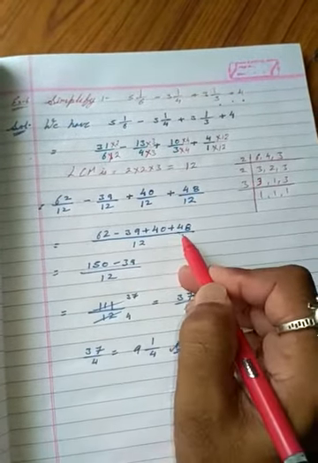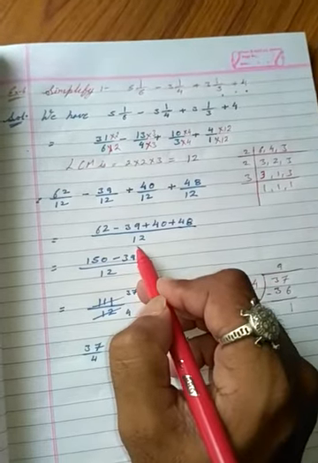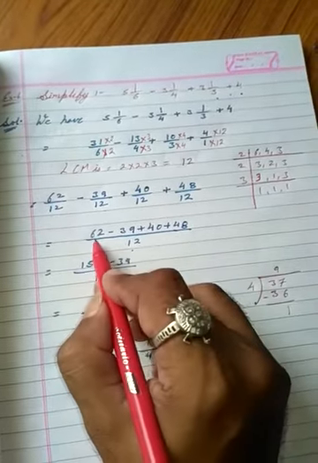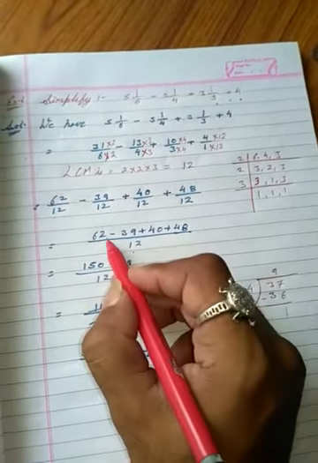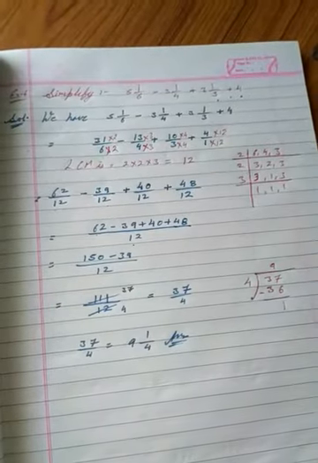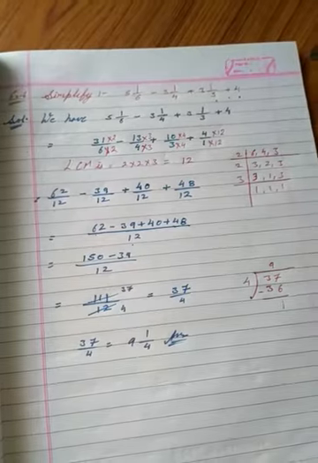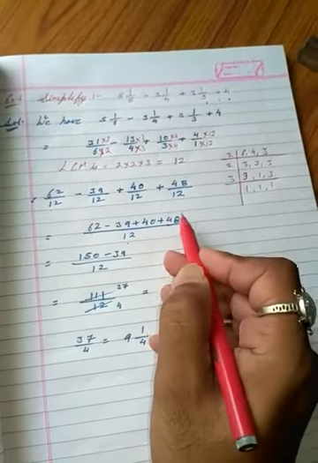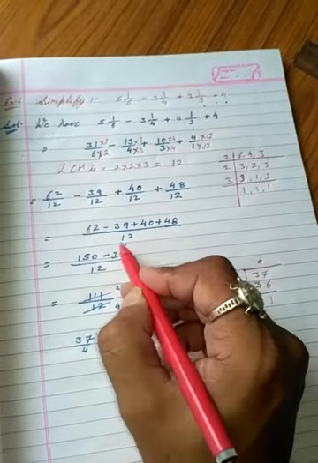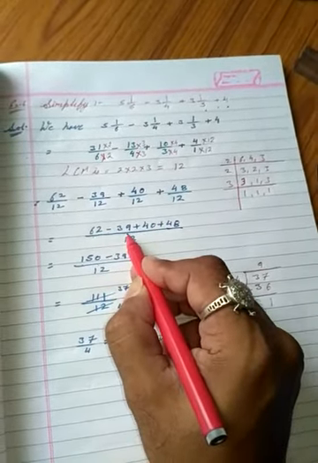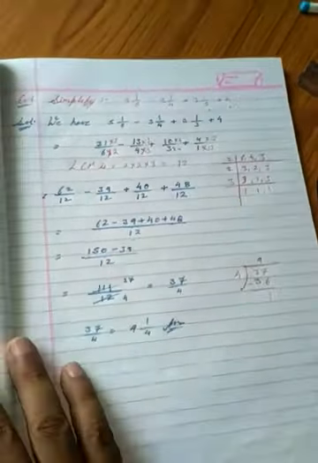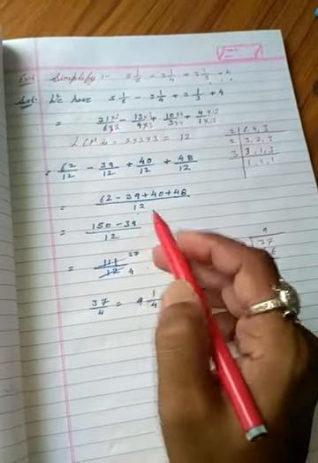We write the denominator as a common denominator and we write all the numerators. So first we add 62 and 40 and 48. We add these, it is 150, and we keep the same minus 39 because it's negative.